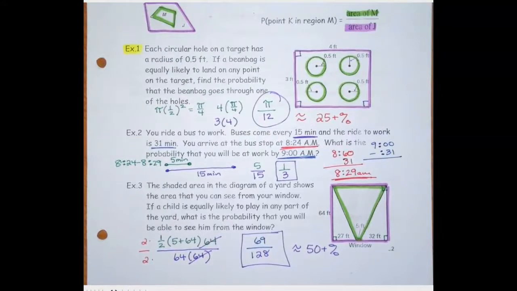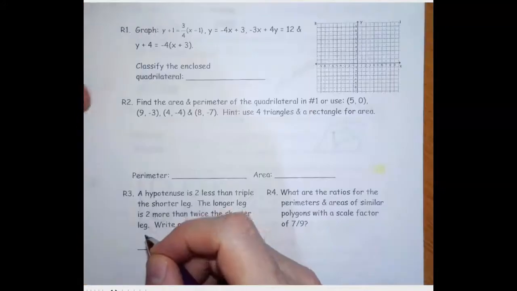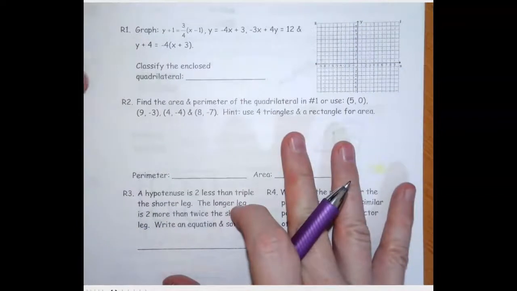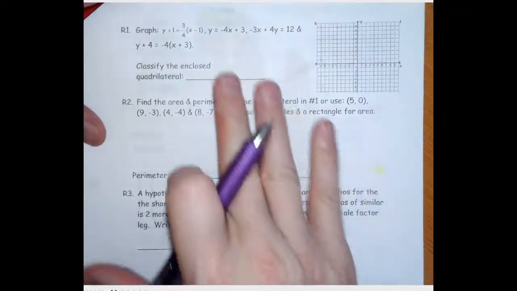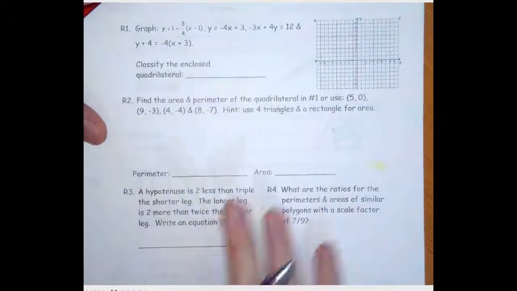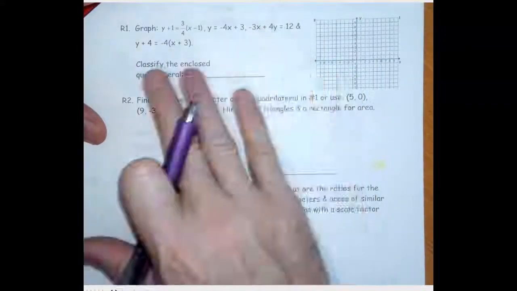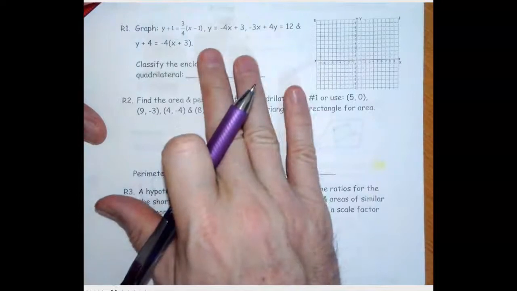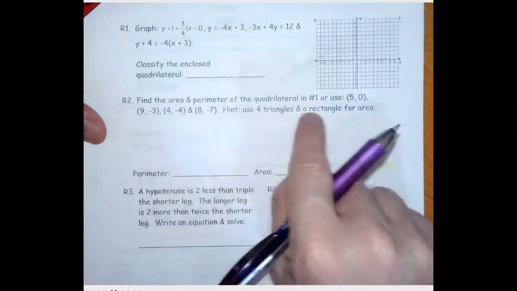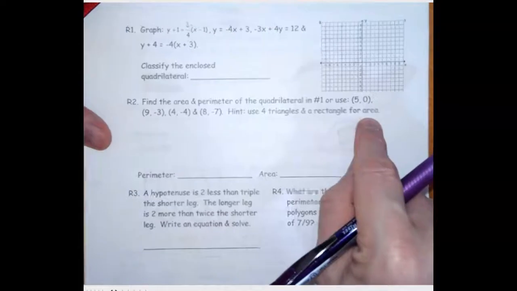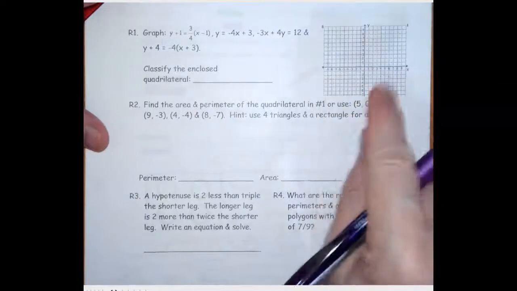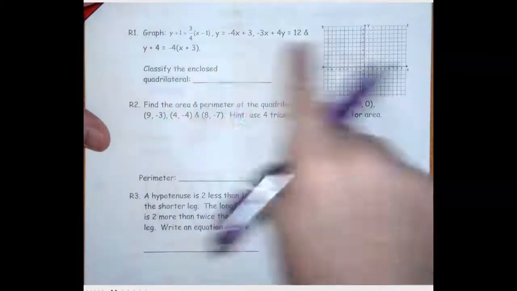Okay, now we're going to do some review. Alright, so the rest of this is review. So what you should do is you should fast forward. Well, you should look at the questions, and if you look at this and you're 100%, you're like, I know how to do this. Now this one's actually a bit tricky. It says use a hint right here, 4 triangles and a rectangle for the area. So you can't just use a regular area formula, you got to kind of do some work in there. So this one's a bit tricky, so you might want to do this one.